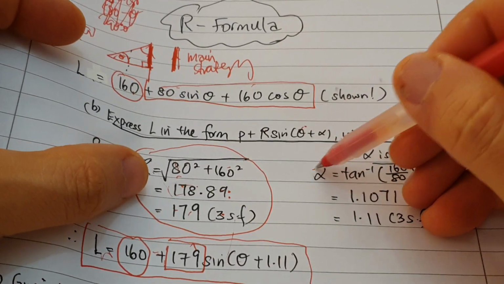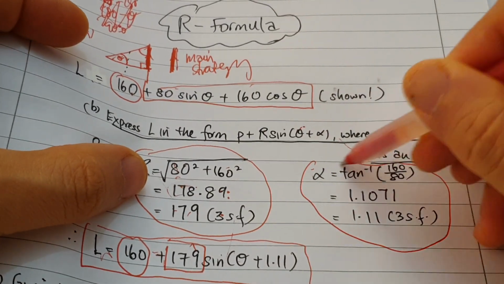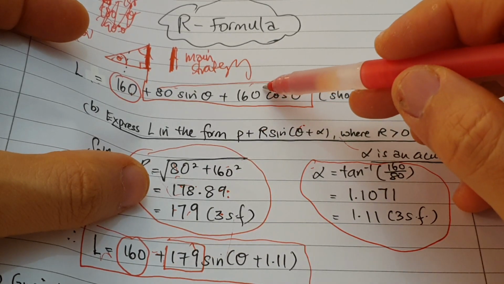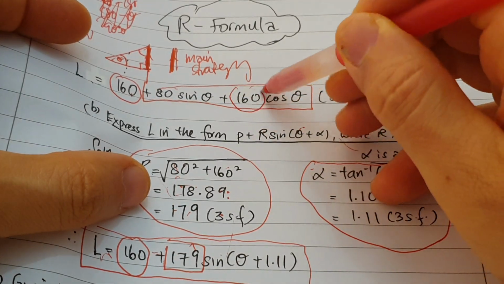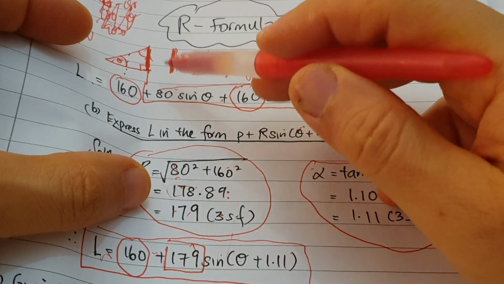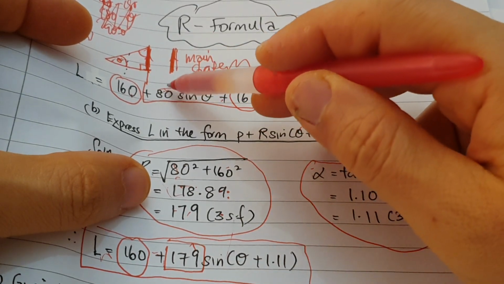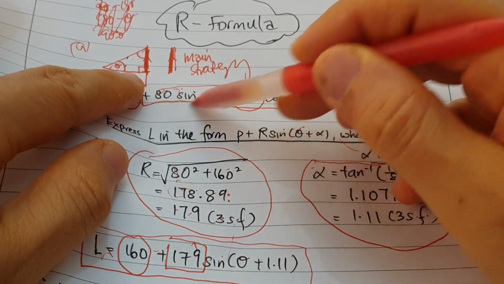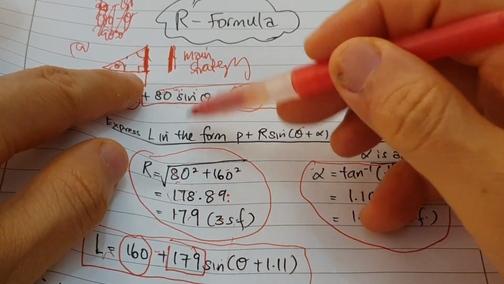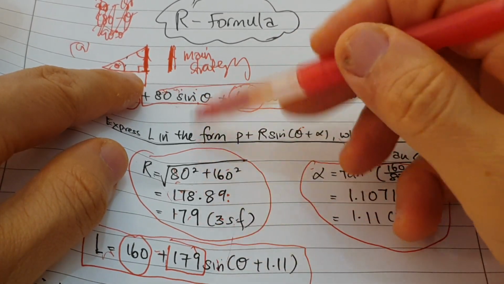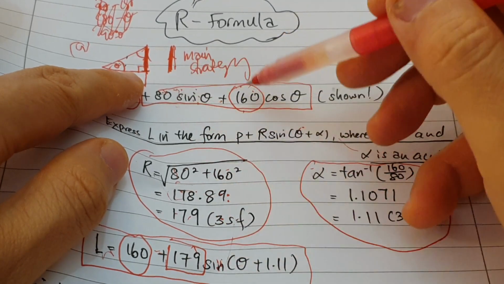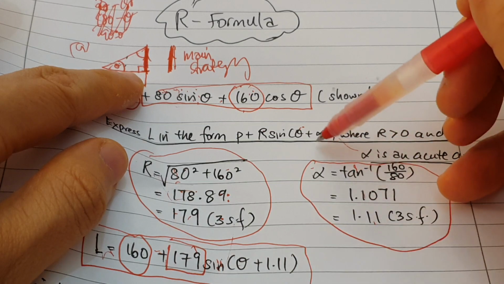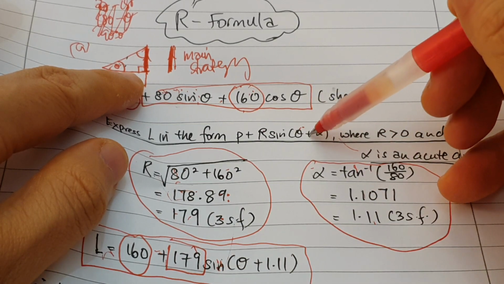Now, how do you find the alpha? The alpha, which is the angle here, right, is this second coefficient, ignore the sign here, divided by the first coefficient. Okay, ignore this, it's just between this and this. And if sine comes first, then it will be an R formula in terms of sine. Okay, and you just need to calculate this. The sine is already taken care of here.